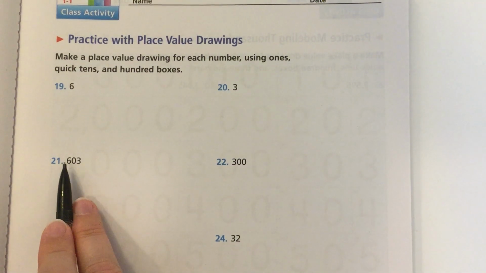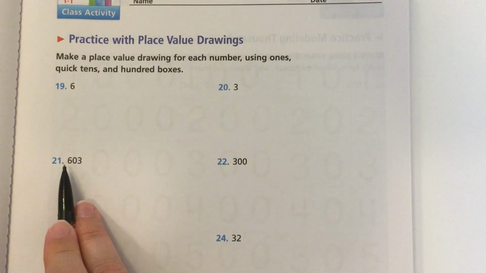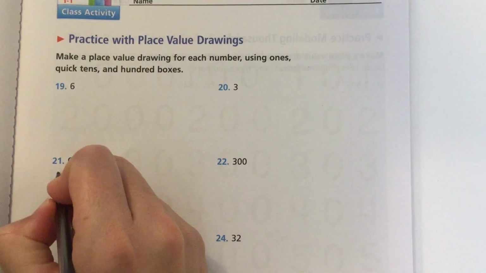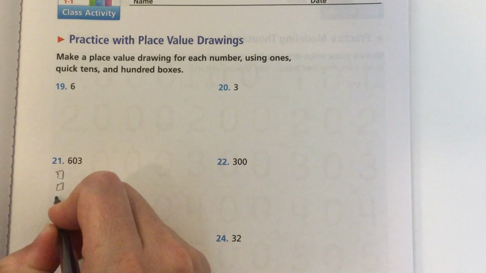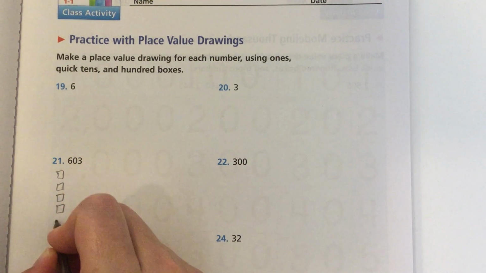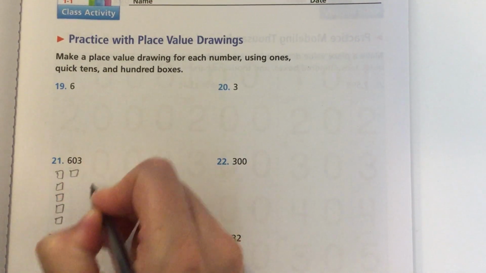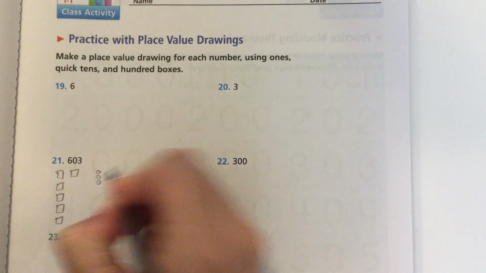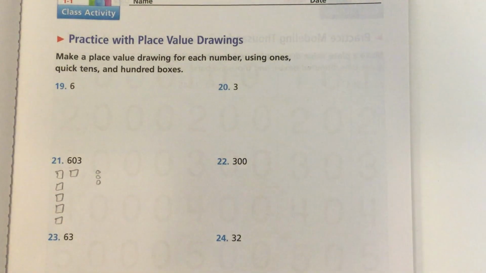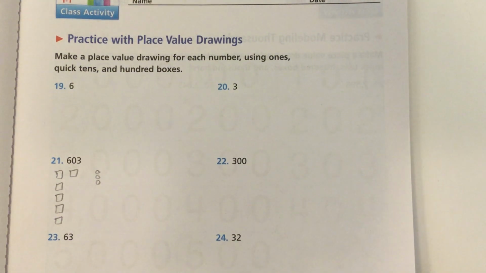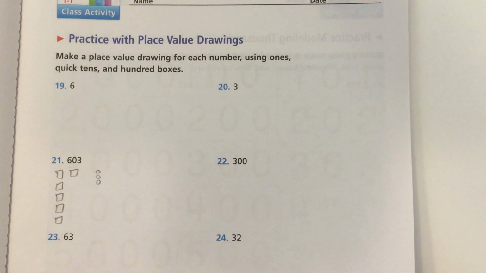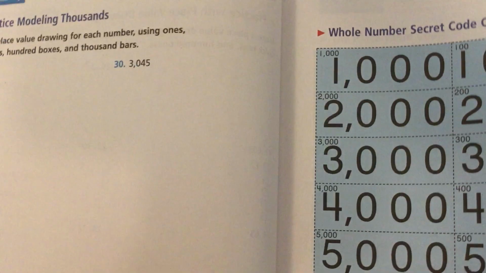I would not say 603 or 603. I would say 603. Okay, 600 boxes and 3 ones, just like that. So again, it doesn't have to be super perfect or lined up. Just want to make sure you get your model down so that it makes sense.